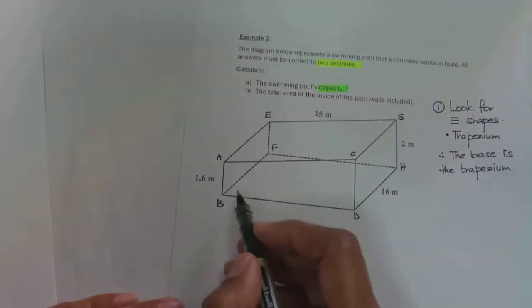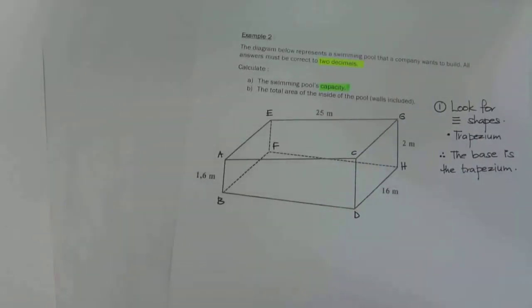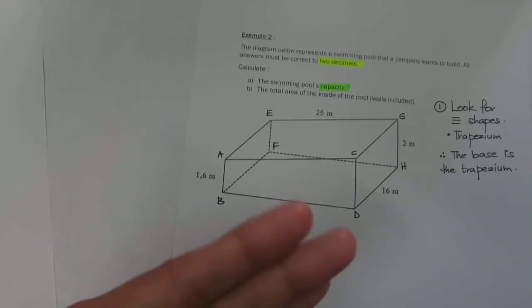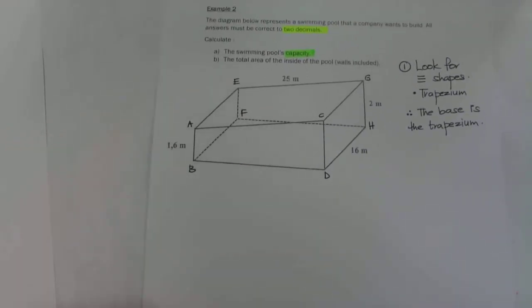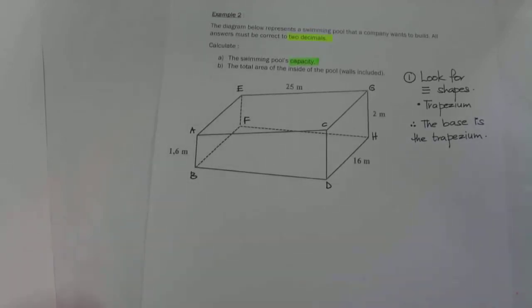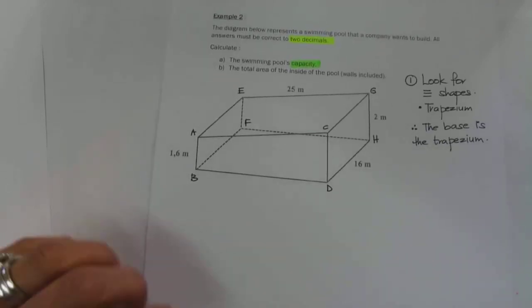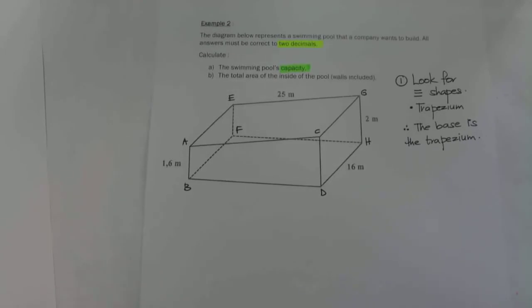Please remember that. A lot of learners will think the base is always what the shape is sitting on. It's always at the bottom. No, that is not true. So as you can see, maths is exciting. You learn new things for every question. That's what makes it exciting.